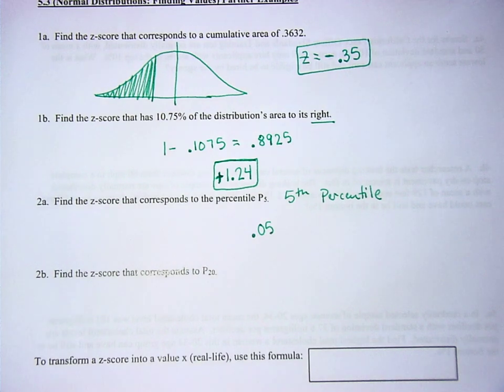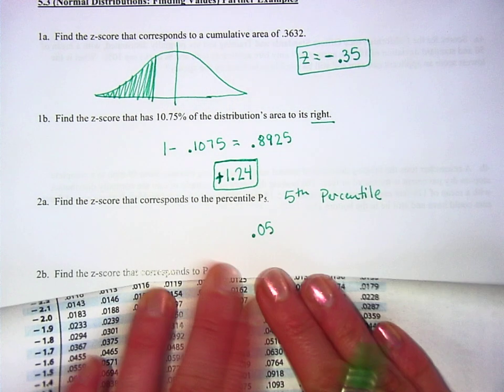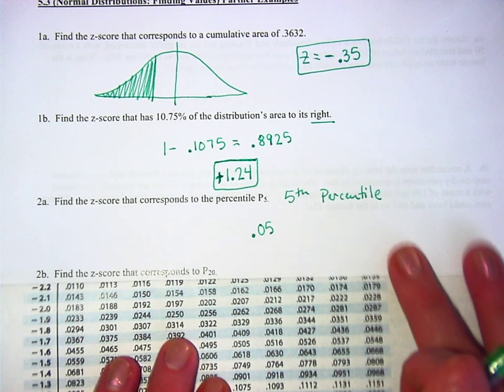So I'm gonna look up 0.05 in the middle of the table. This happens actually quite a few times. Do you see how it's halfway between two different numbers?